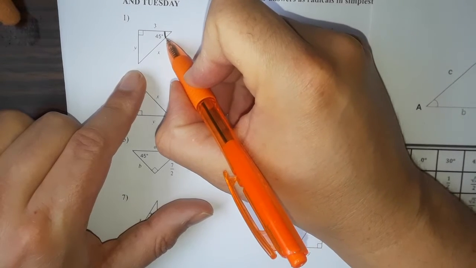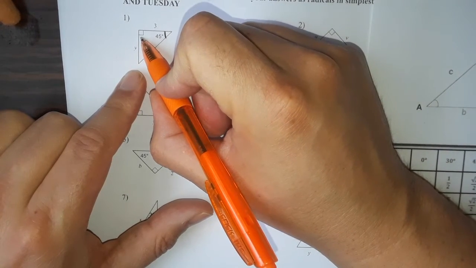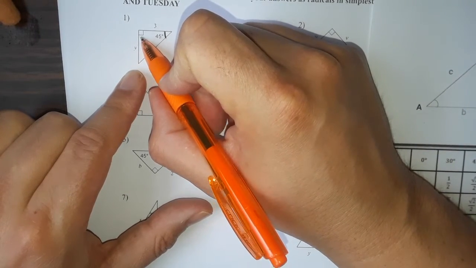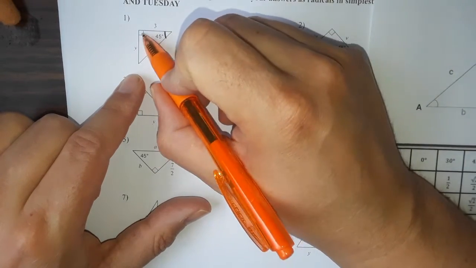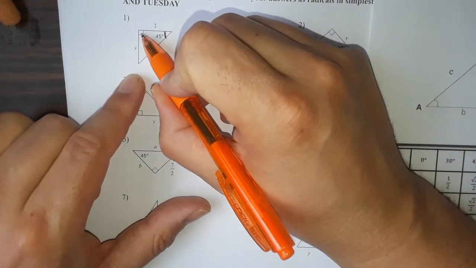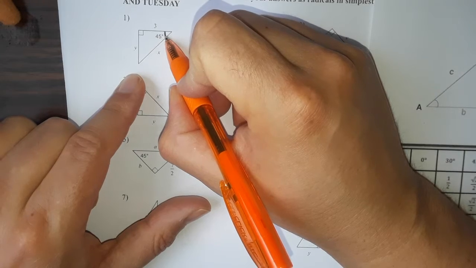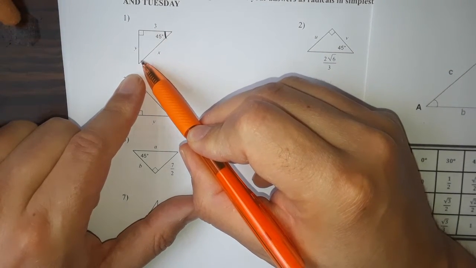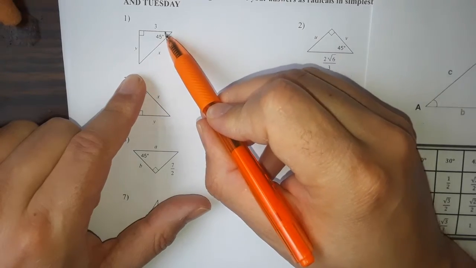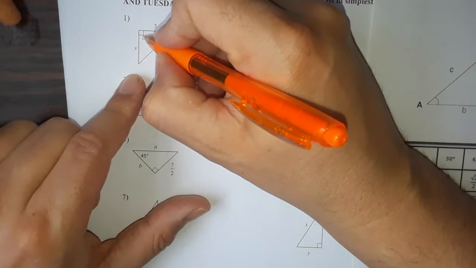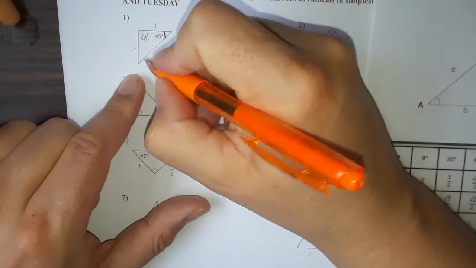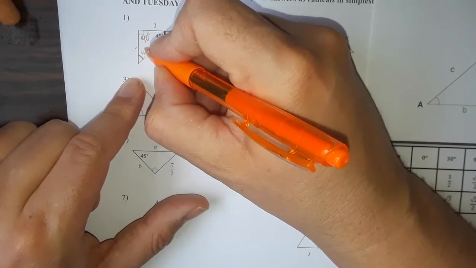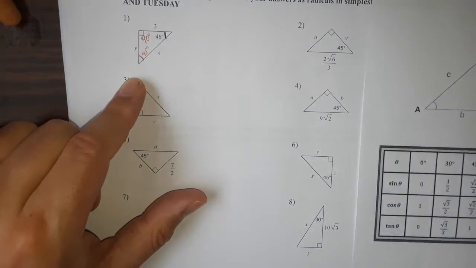If this is a 45 angle and this is a 90, because we know that all angles of a triangle have to add up to 180, and 45 plus 45 is 90, and 90 plus 90 must be 180.